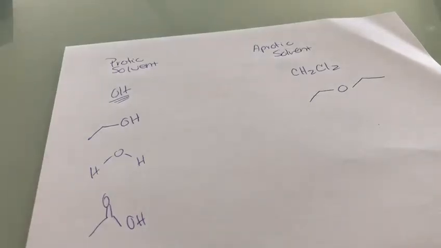Let's go over the answer for question number 7. Question number 7 is asking you to identify the best choice for the SN2 reaction and the SN1 reaction and to explain your answer. Let's go over the difference between a protic solvent and the aprotic solvent.